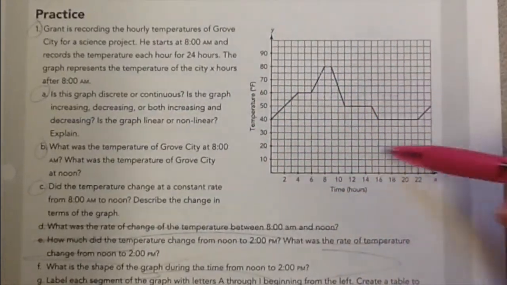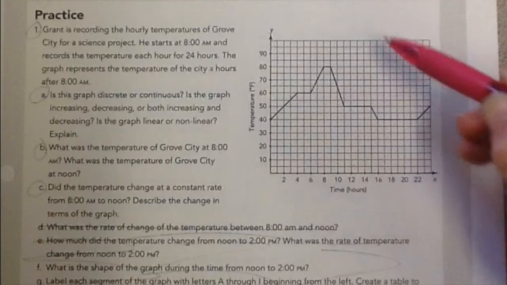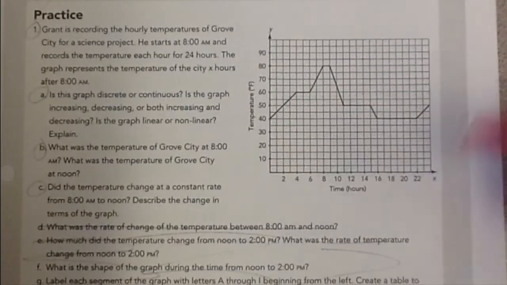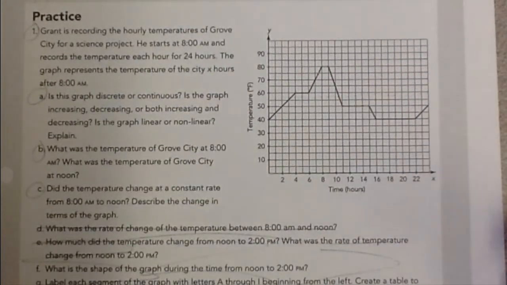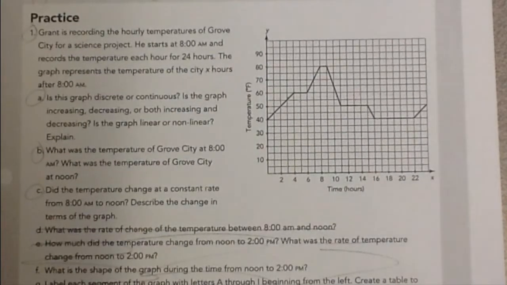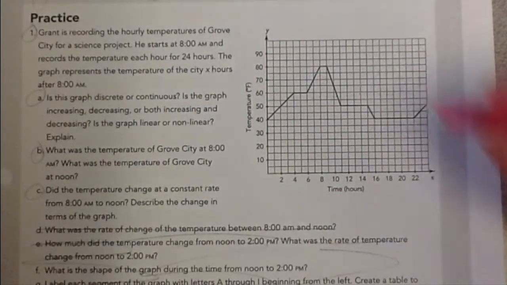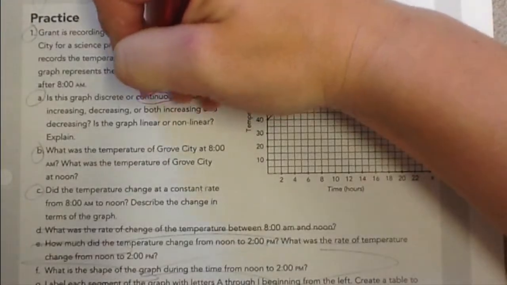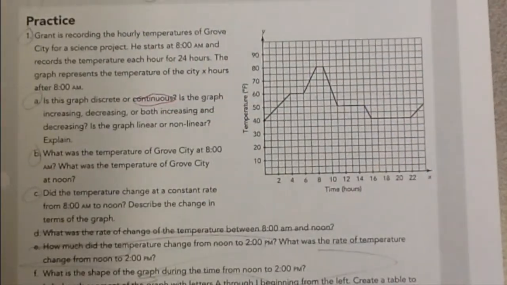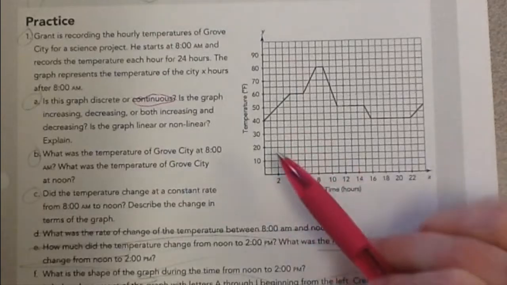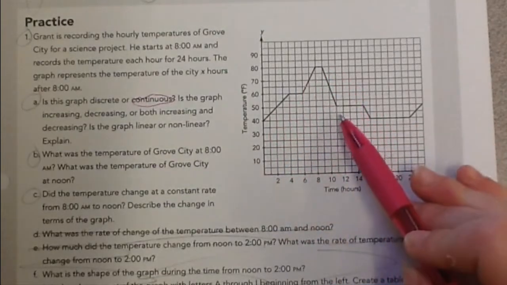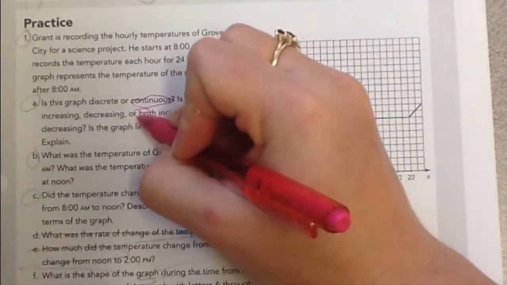Just looking at the graph, we can tell it's continuous because you don't have these disjointed points. But also just thinking about what we're graphing, time and temperature, two things that you don't need whole numbers for. You can have decimals. You can have parts of those. So this is continuous. Is the graph increasing, decreasing, or both? Well, there's parts where it's going up. There's parts where it's decreasing. So that's going to be both.